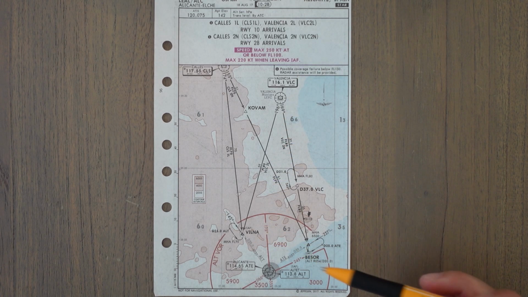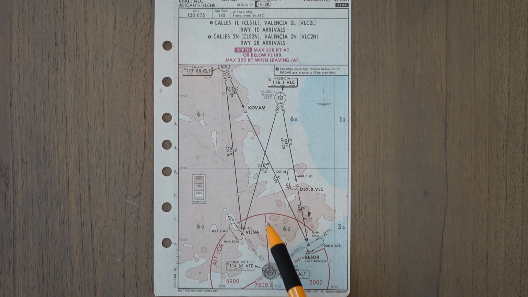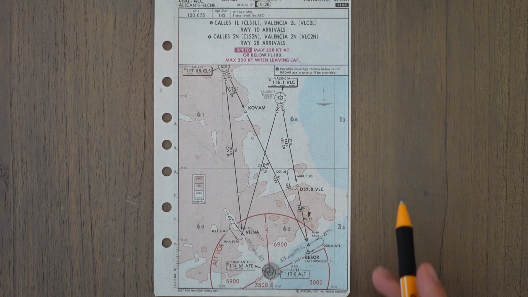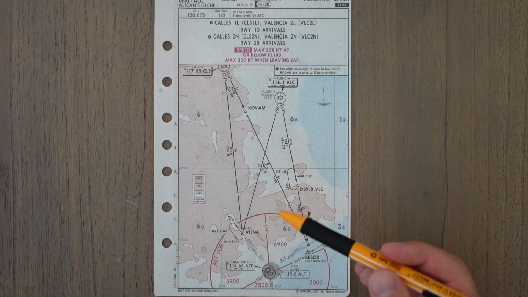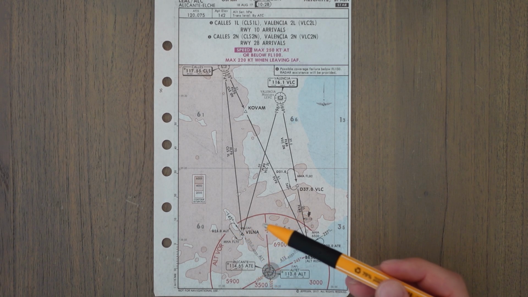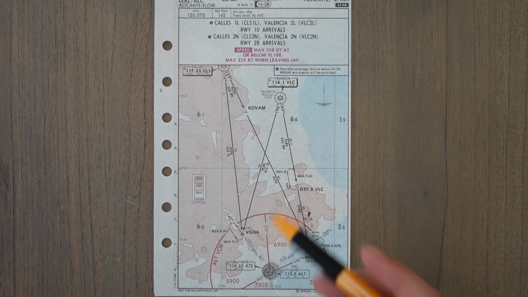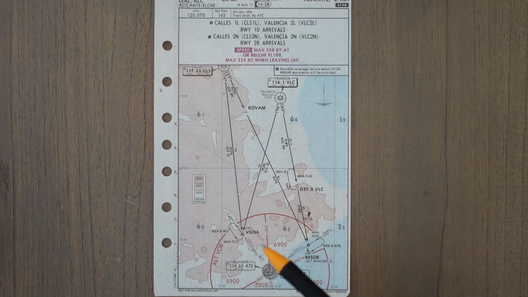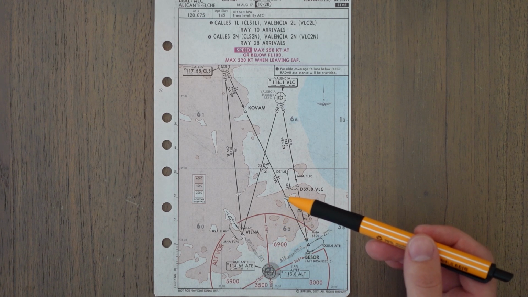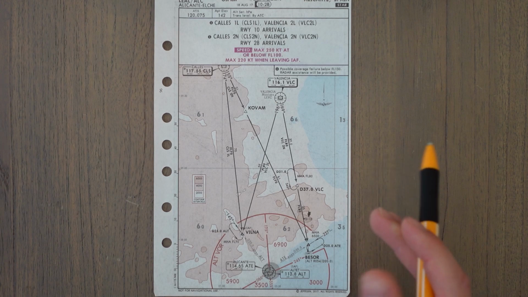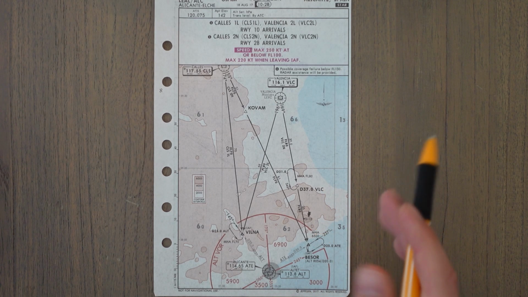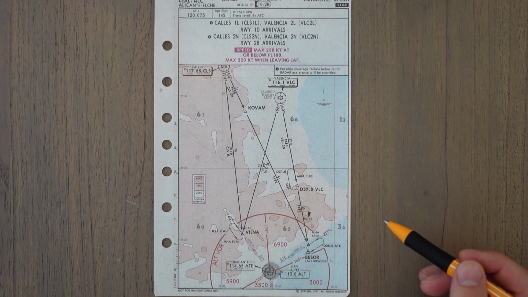Then down below Vilna, we can see a circle with various minimum altitudes. We've got 6,900 for this section here, 3,000, 3,500, 5,900 for example. And we wouldn't want to descend below these altitudes unless we're on a defined approach procedure under IFR conditions, or unless ATC are giving us radar vectors, which means they have our position and height on radar and are keeping us clear of all the terrain in the area.